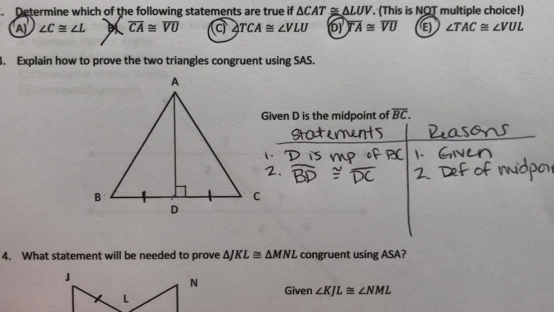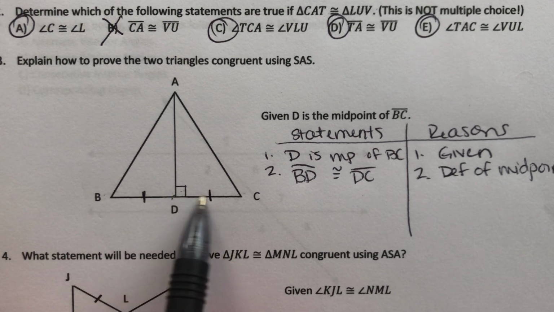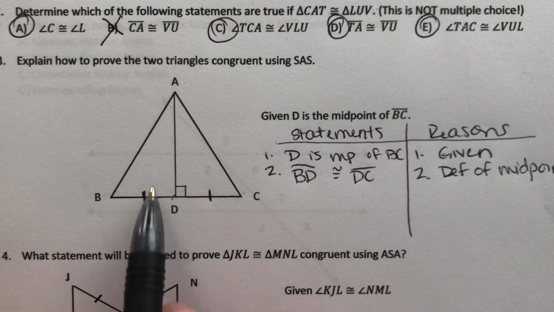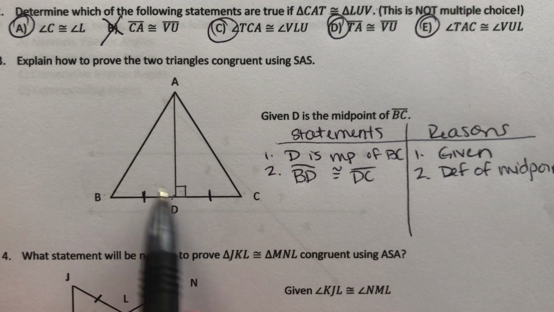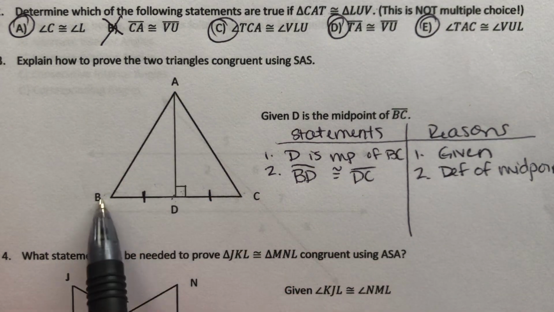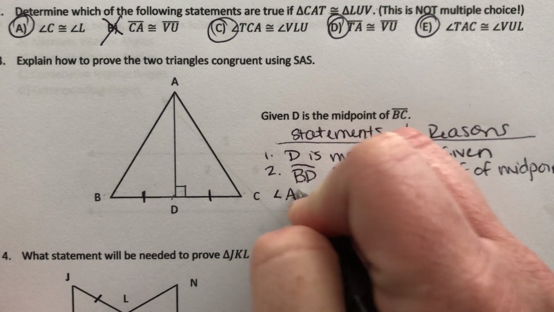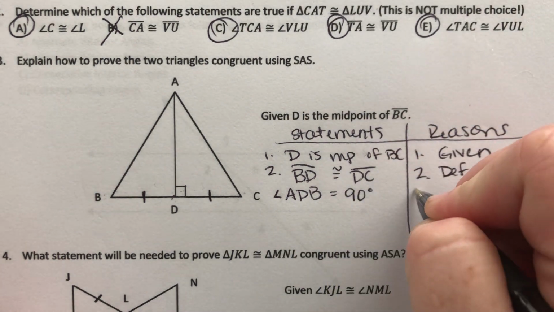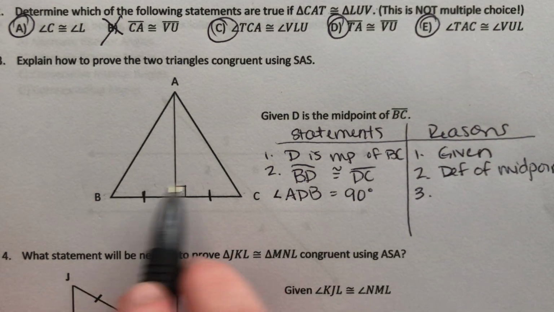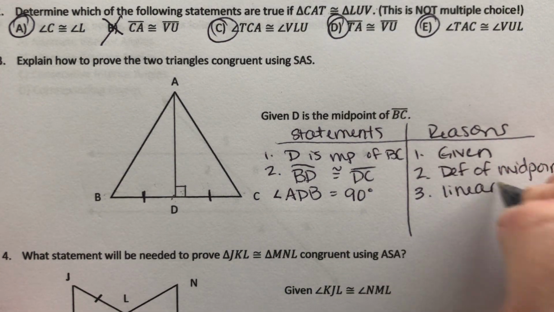Okay, so we know these two are congruent. We're using side, angle, side. We know that this is a 90-degree angle, and these two angles are supplementary. So if this is 90 and these two angles are supplementary, we know angle ADB has to be 90 degrees. So we're going to say angle ADB equals 90 degrees. And our reason is because these are a linear pair. So we'll just say linear pair.